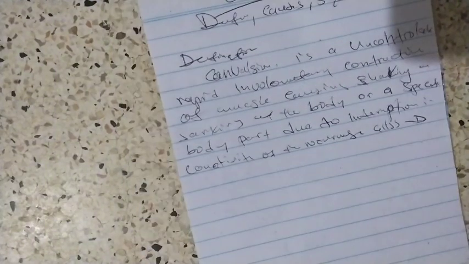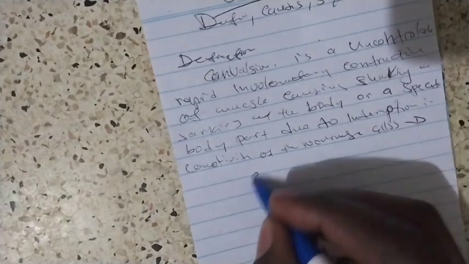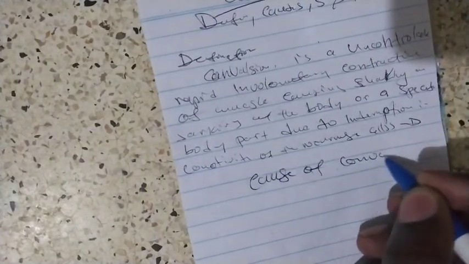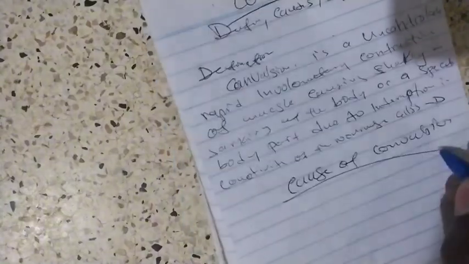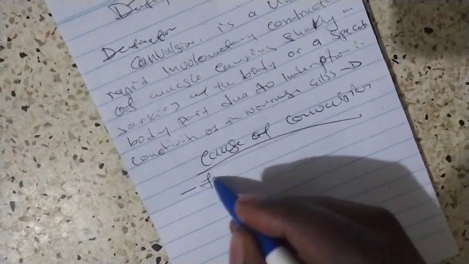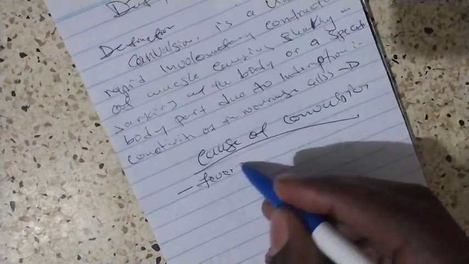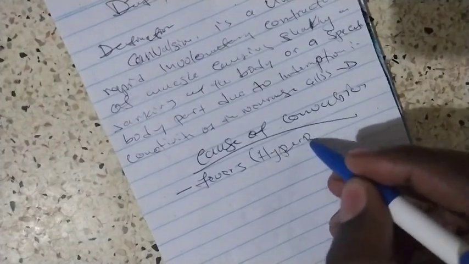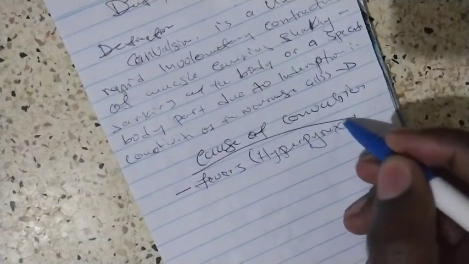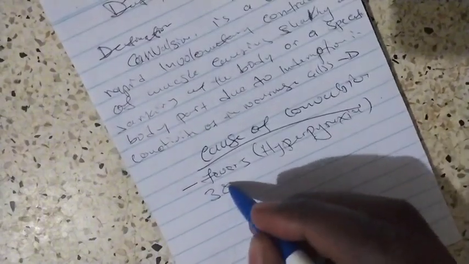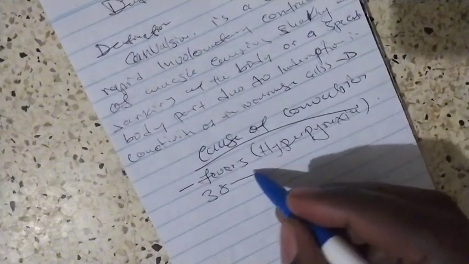What are the common causes of convulsion? So let's see causes of convulsion. Number one, we have fevers. This is hyperpyrexia, a temperature of 38 and above.